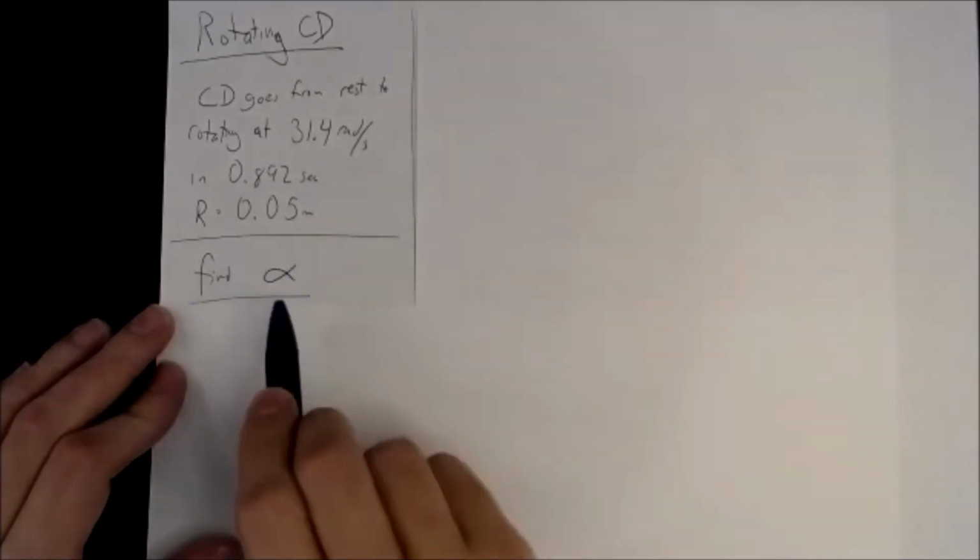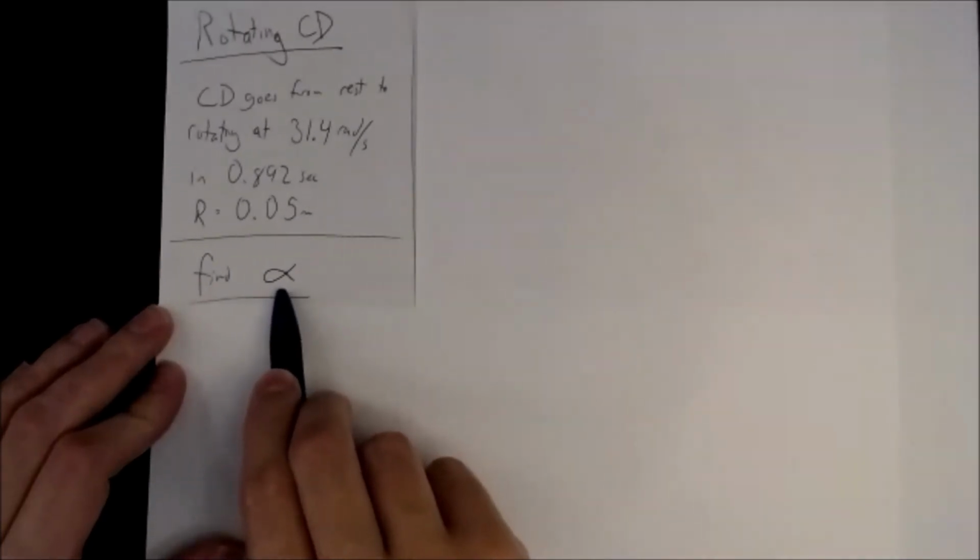Now, it is very important that you be able to tell, if I give you alpha, think, oh, that's angular acceleration.